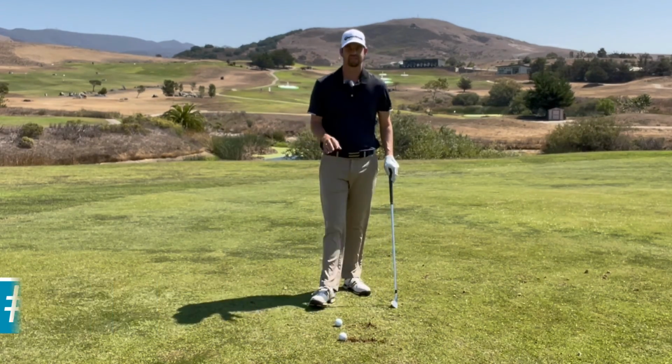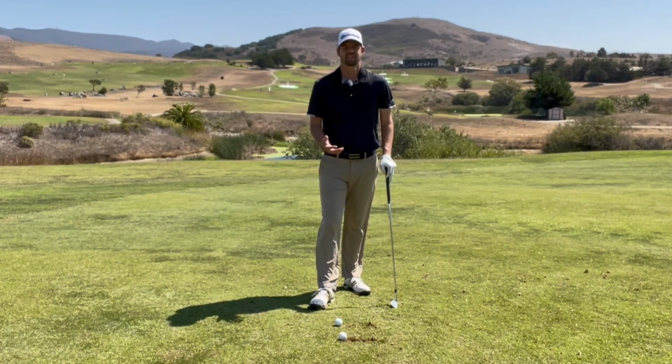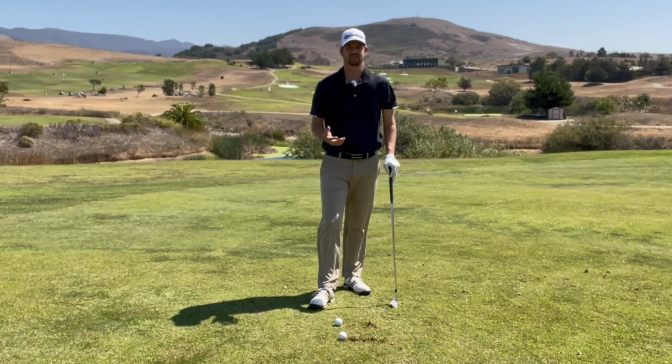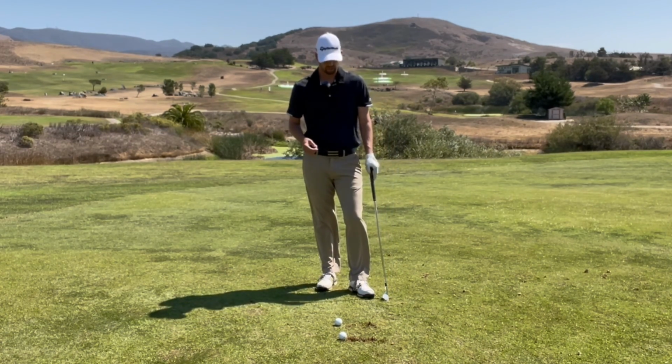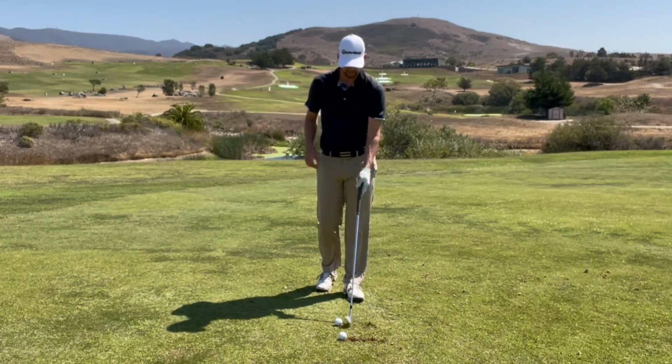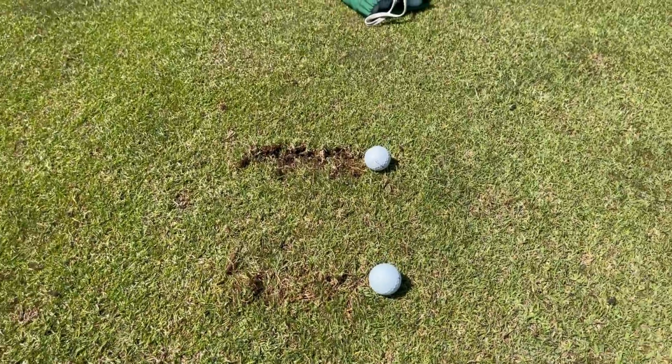So next thing we're going to look at is depth of divot. The depth of the divot is important because it tells you how much spin you're able to put onto the golf ball. We've got two different golf balls here, one with a really shallow divot, where you can barely even see that it's there, and the other with a deeper divot over here.